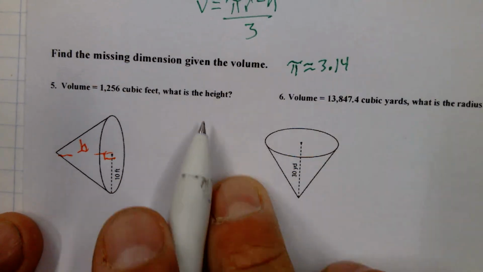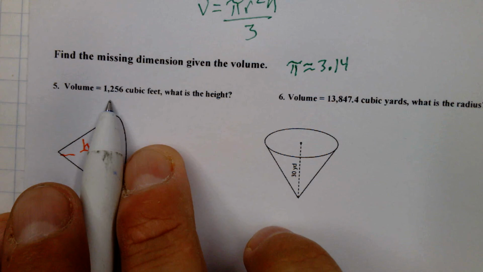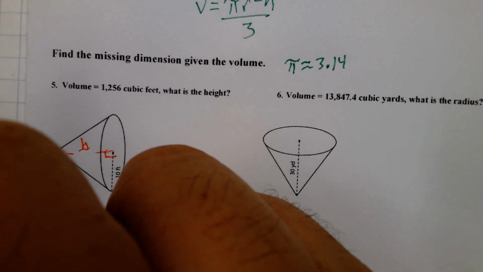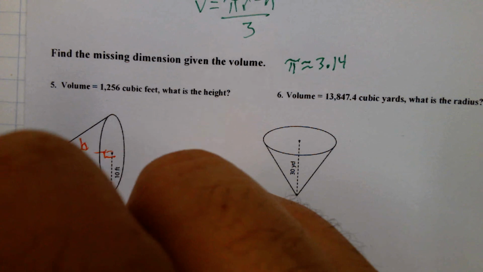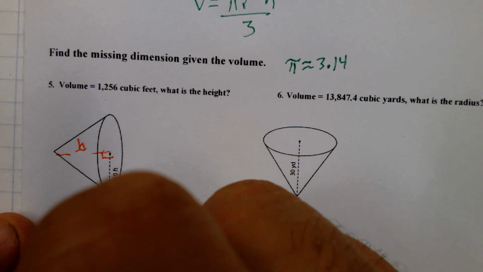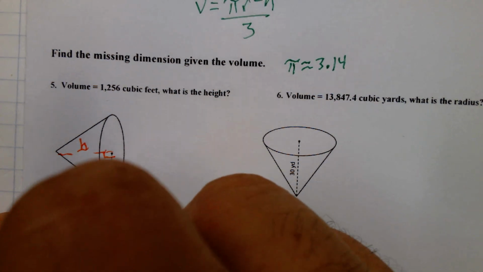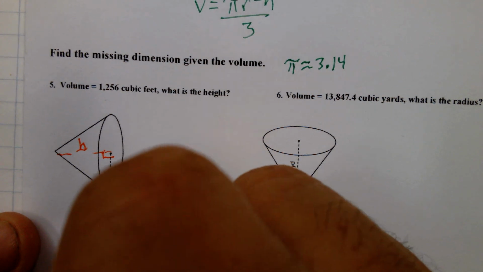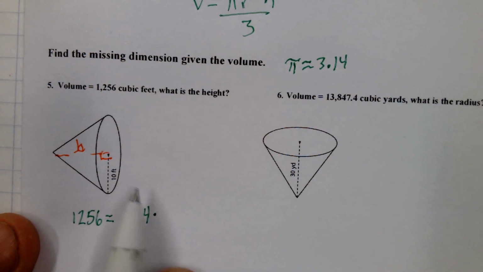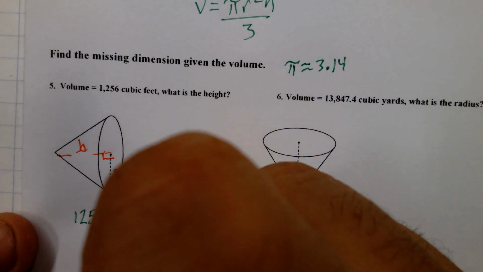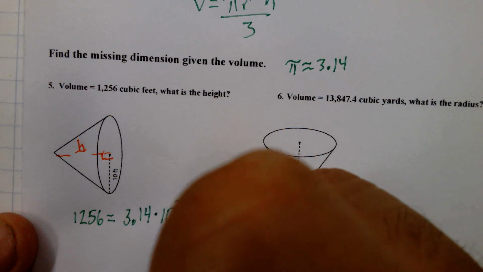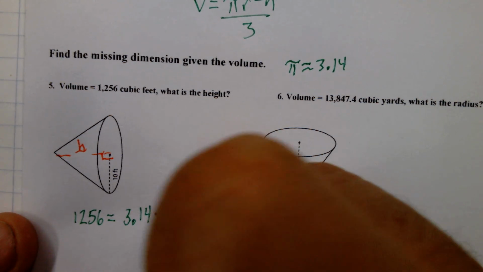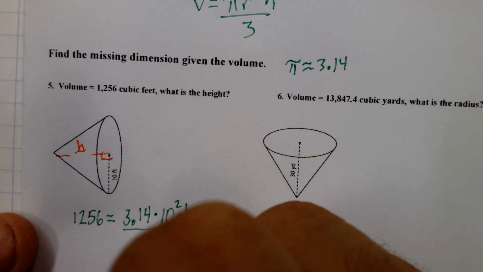So we're going to replace everything except the height into the formula. So instead of volume, we'll put 1,256 equals, instead of pi, we'll use 3.14, and we'll multiply that by 10 squared, and by the height, and then divide that by 3.